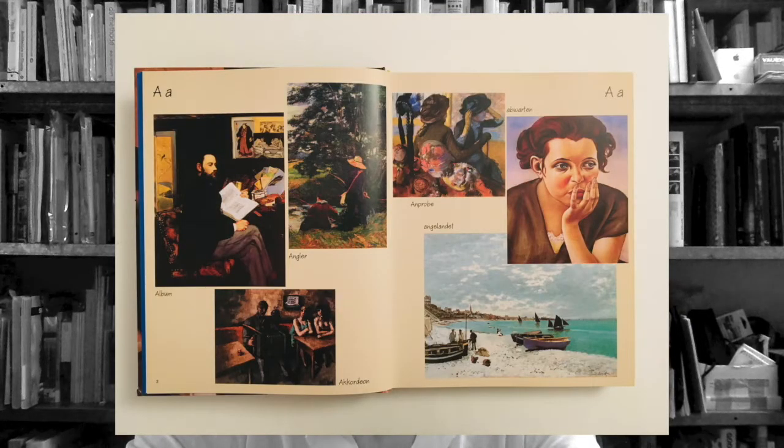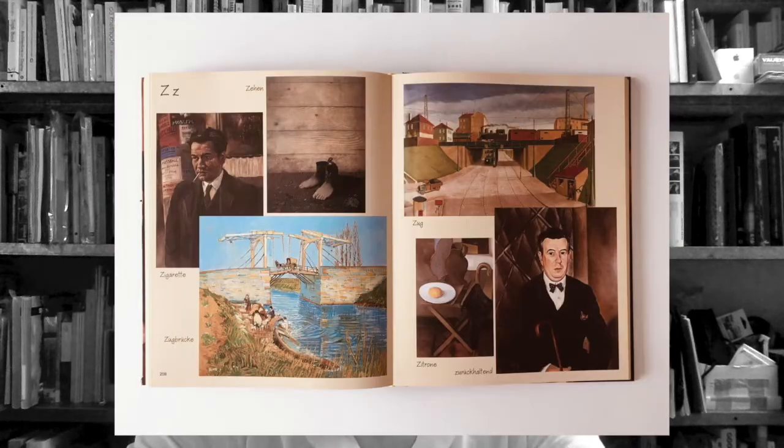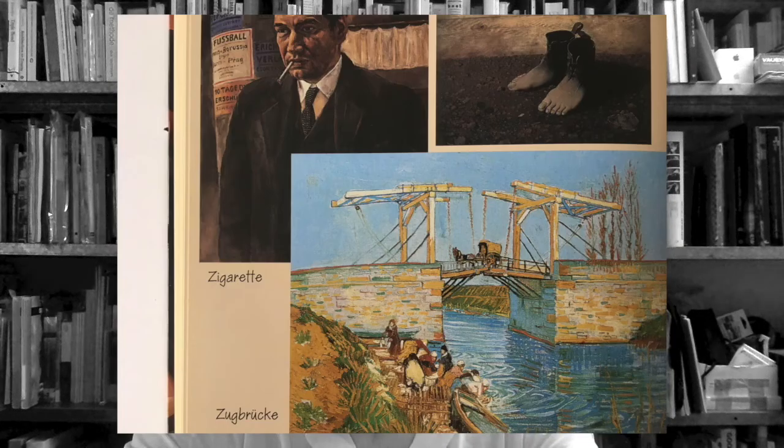Alphabetically listed terms are illustrated with paintings, most of them from 20th century masters, reaching from A as album with Manet, angler with Guillemin, and accordion with Mazarel, to Z as cigarette with Schlichter, Zehen, which means toes, with Magritte, and Zugbrücke, drawbridge, with Van Gogh.